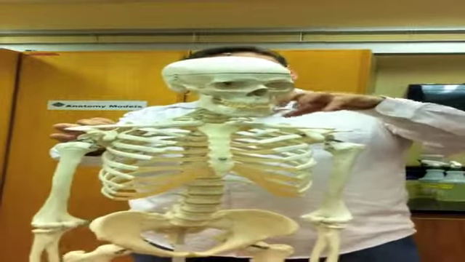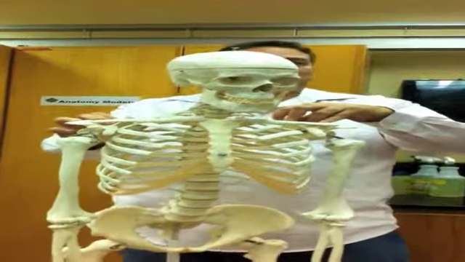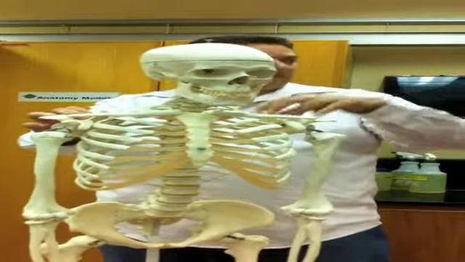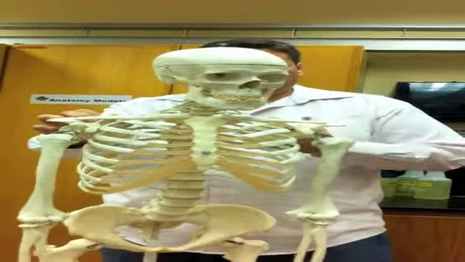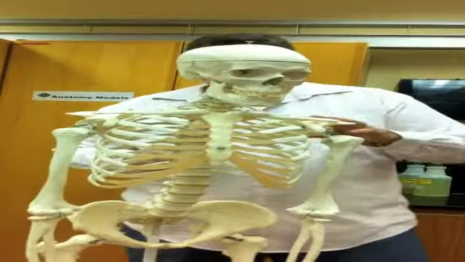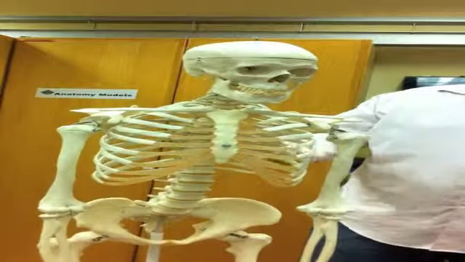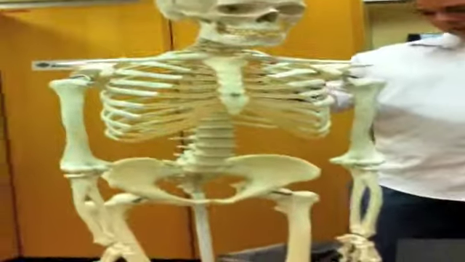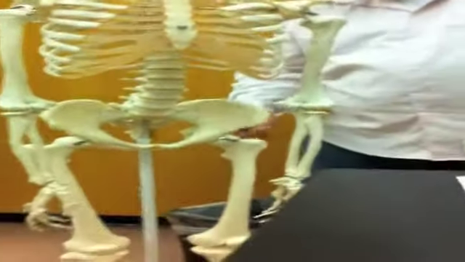So when we get to the muscles, we're going to have the supraspinatus muscle. Where's that one going to attach? Right up here, and the infraspinatus will attach down here. Good. Okay, let's jump down here.